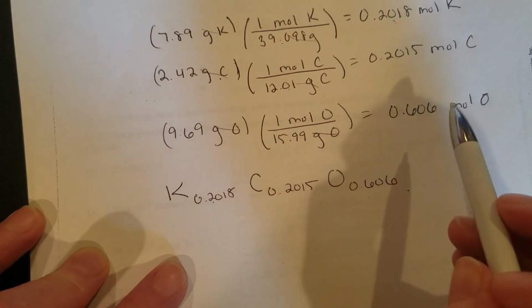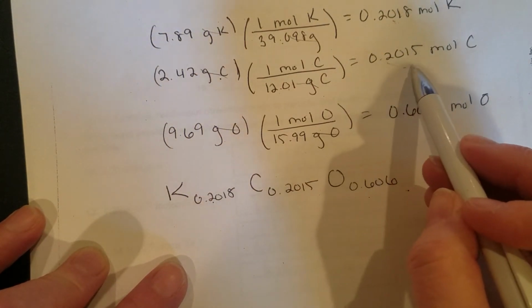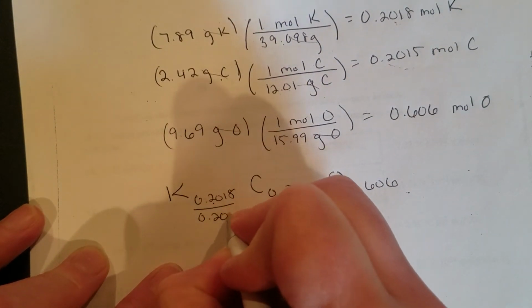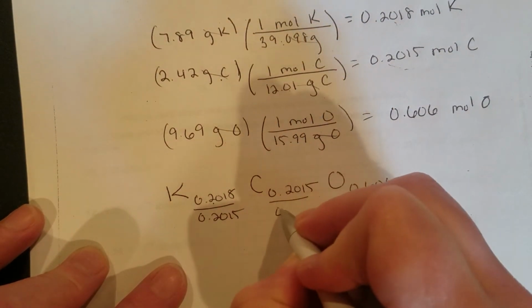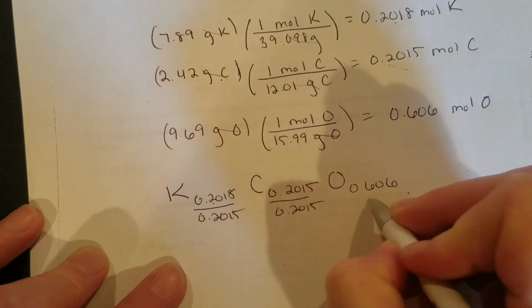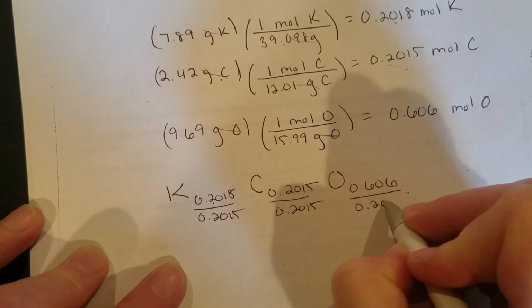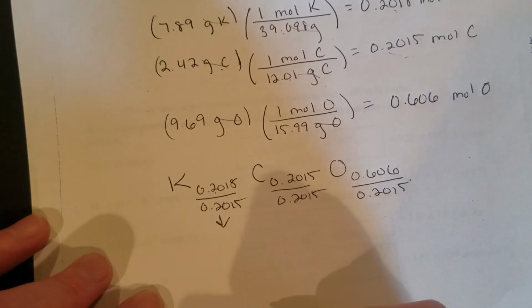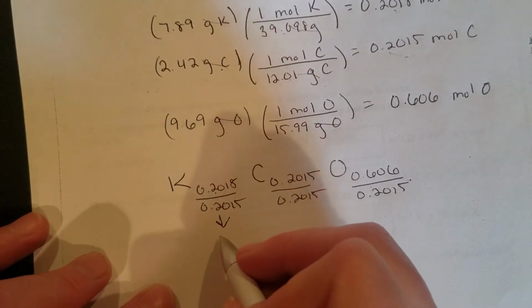We saw that in the problems above, so we'll divide each by the smallest one, which is 0.2015. Now when we do this, we're going to round to the nearest whole number if possible.